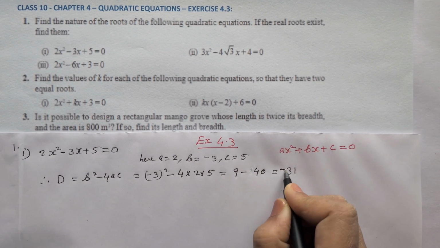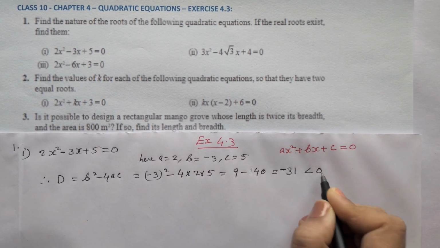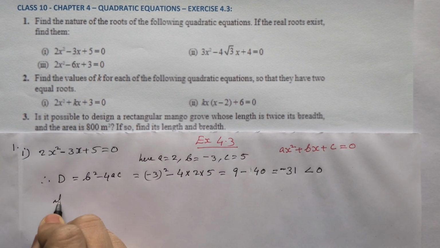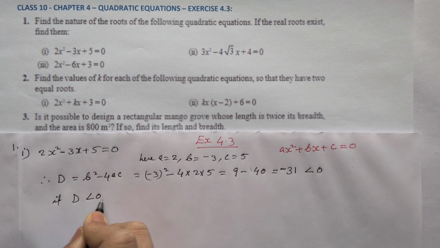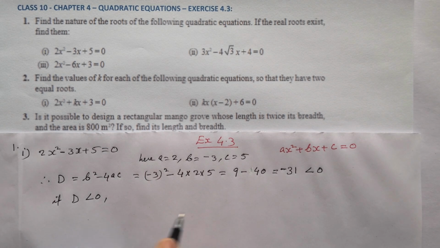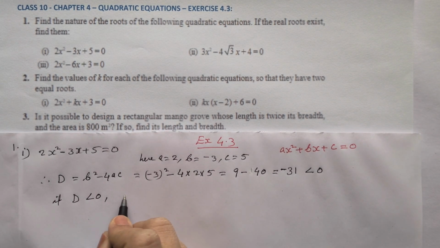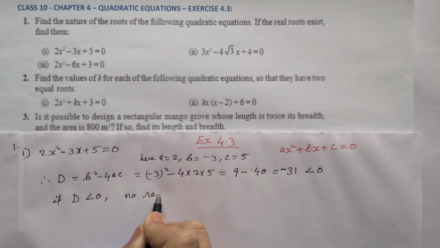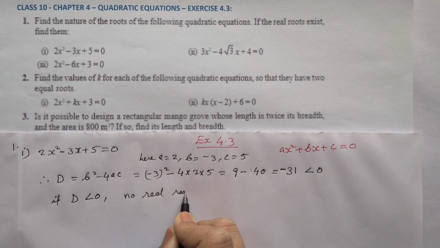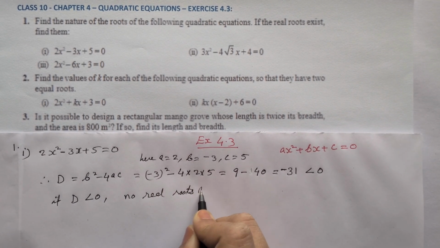This −31 is less than 0. We know that if D is less than 0, that means there are no real roots. So we can write, no real roots for the equation.